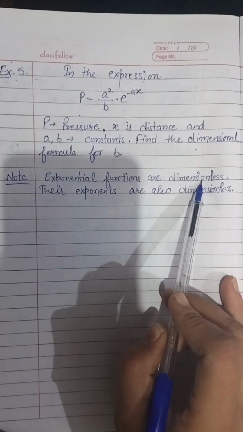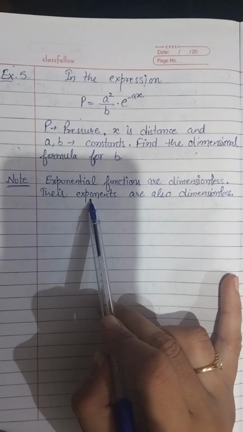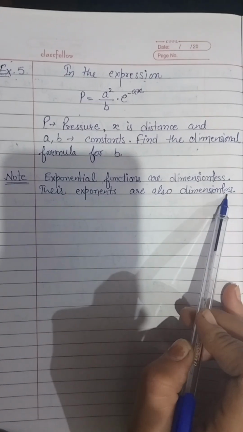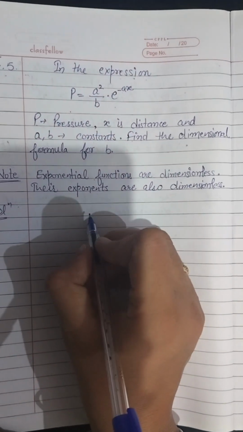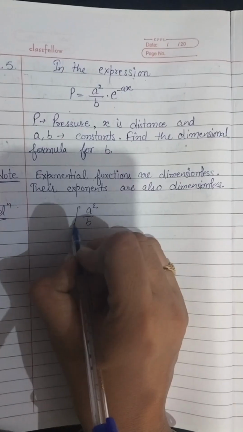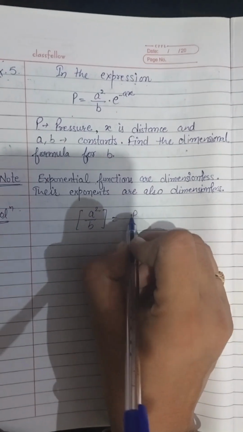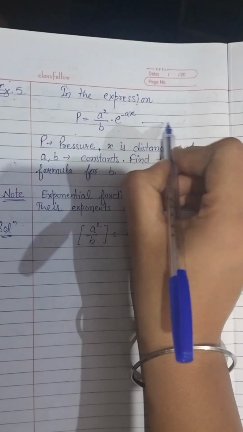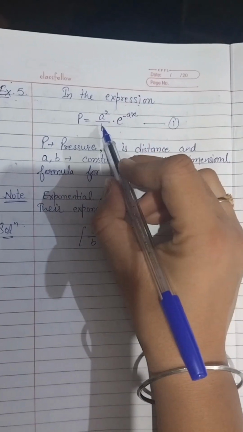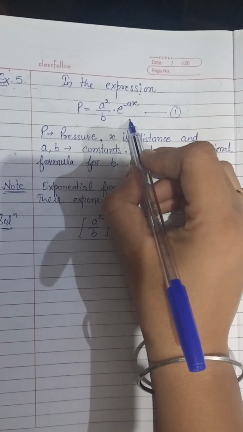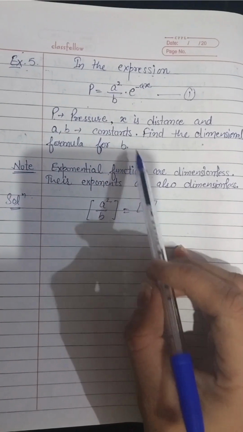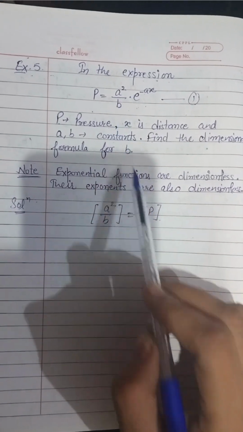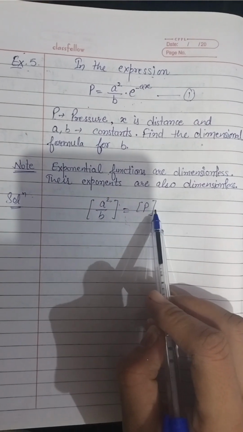Exponential functions are dimensionless, so the exponents are also dimensionless. So we have to find a solution. The value of a squared by b is equal to P, because in this given equation number 1, we have to apply the principle of homogeneity. So a squared by b is equal to the dimension of P.